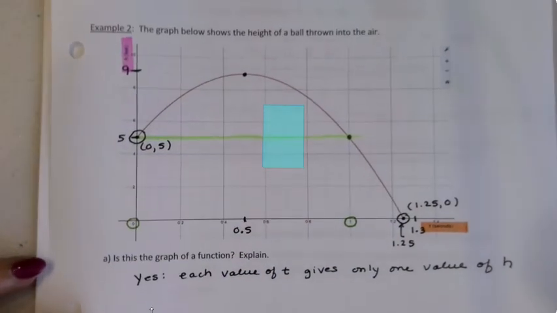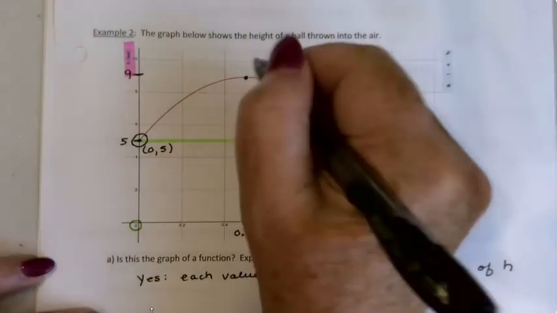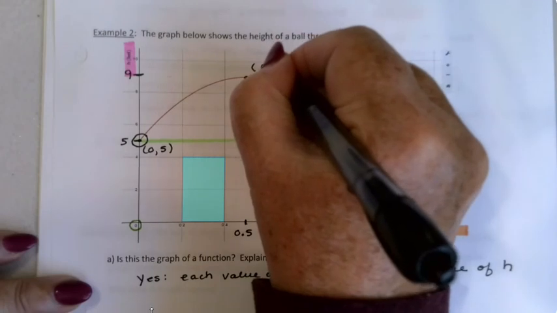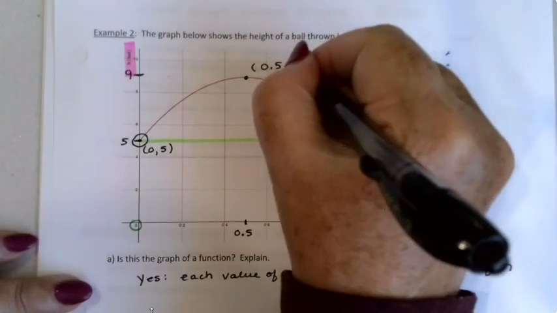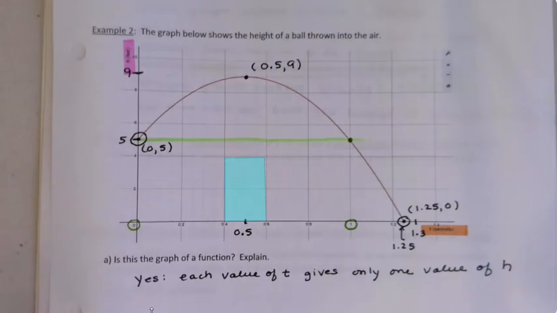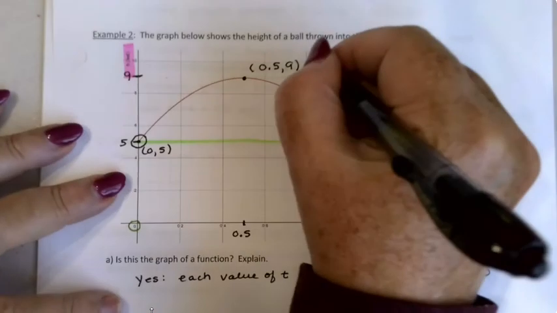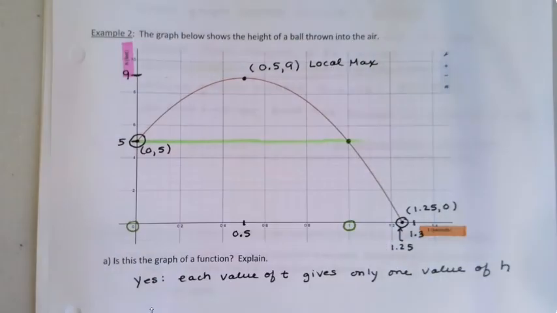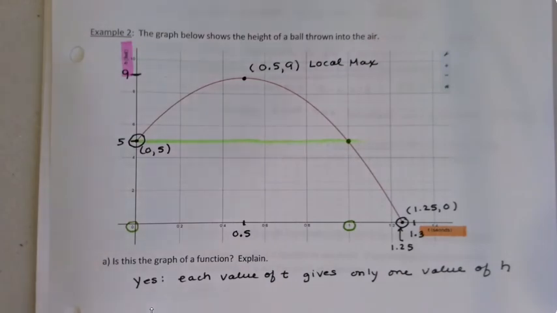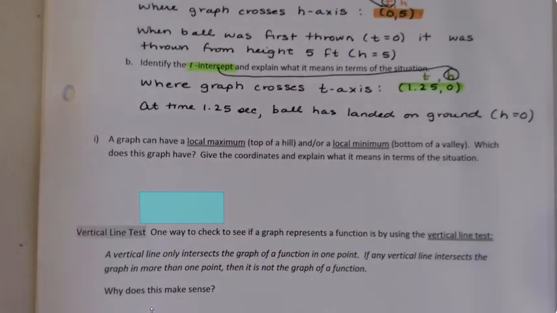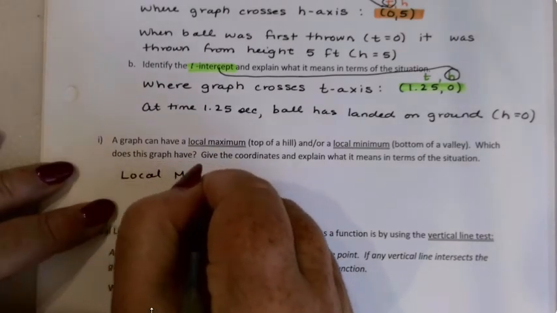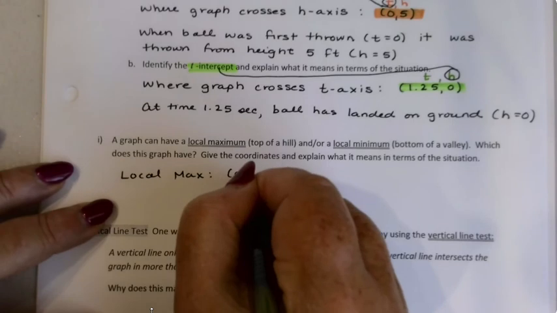So in this particular graph, this point here, which was (0.5, 9), is sort of at the top of the hill on the graph. And so it's going to be a local maximum. It's actually the largest y value on the graph. And the coordinates of this local maximum were (0.5, 9).